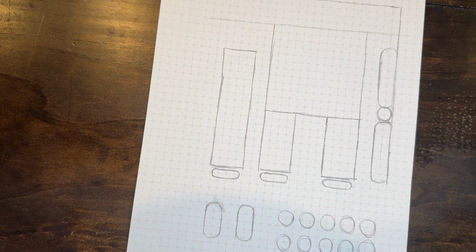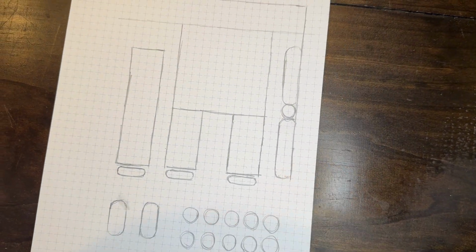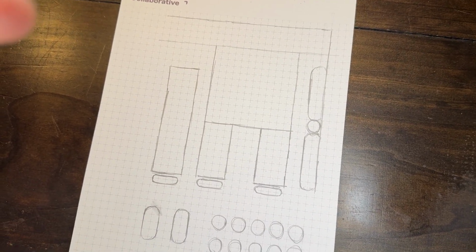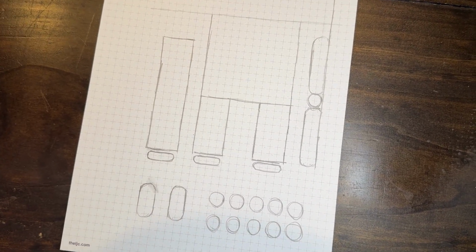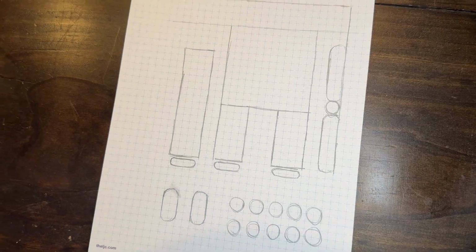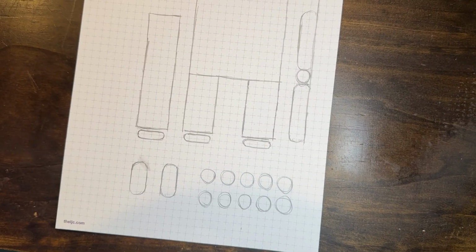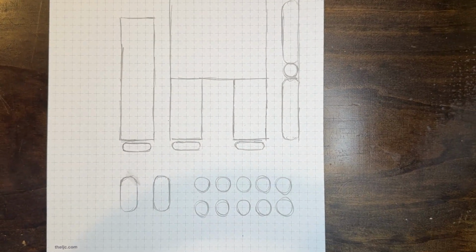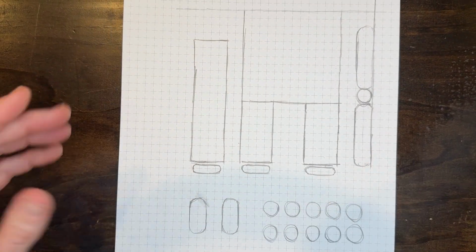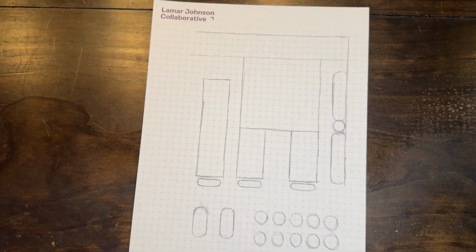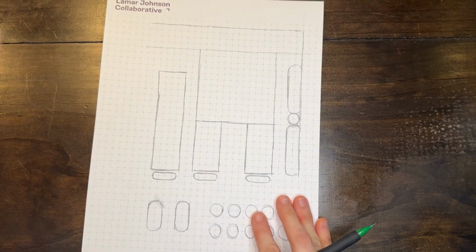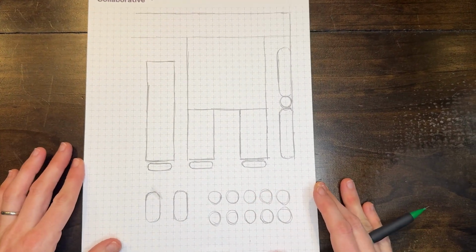Okay, so now the big change between what I have, let me see if I can straighten this out more. All right, there we go. Okay, I think that's good.